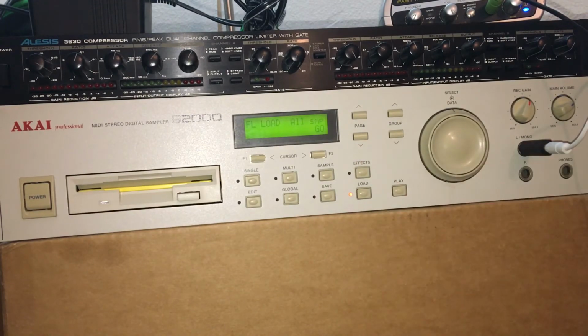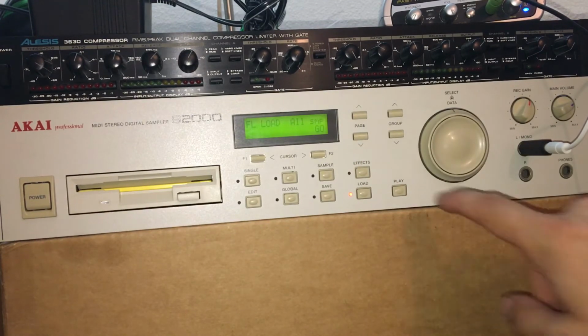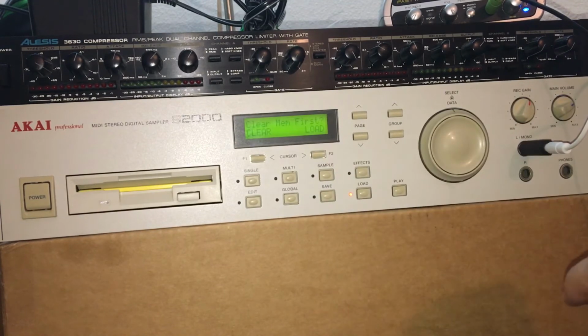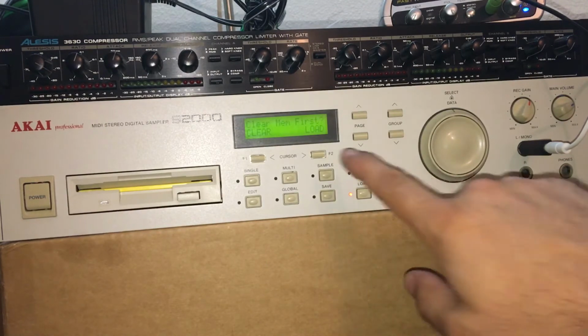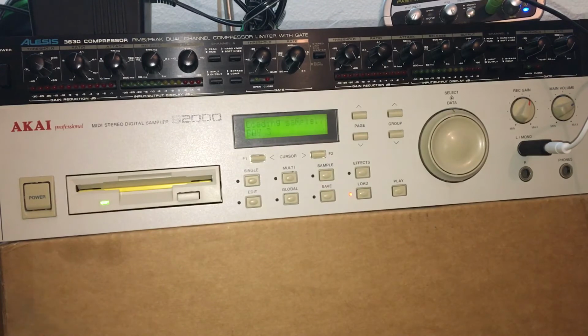So we're going to load some more samples. Go to load all samples, go, click F2. Now this time we don't want to clear them because we just loaded the other samples that go with it. So this time we're just going to click load. Right now I usually just relax and let it load.